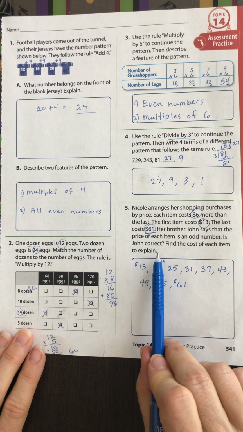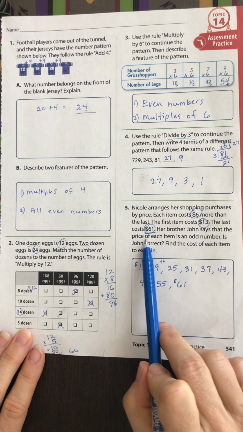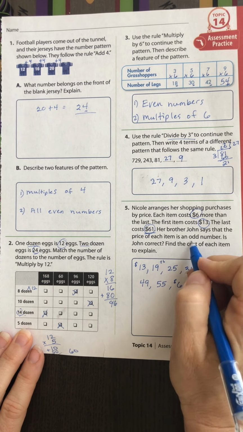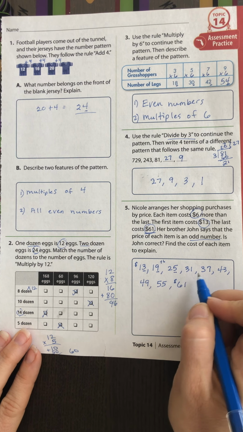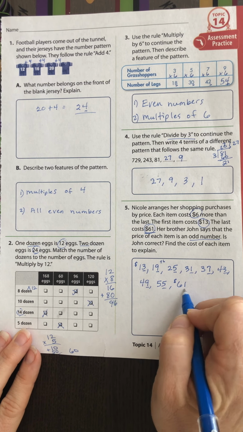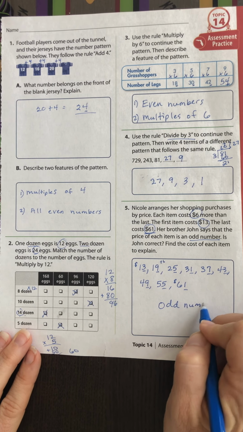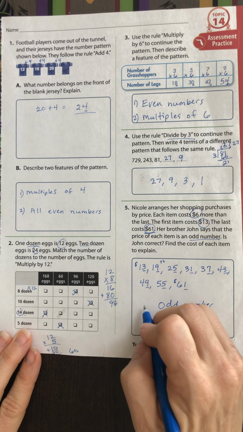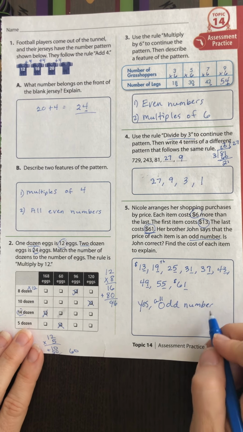So our question asks, find the cost of each item. First of all, her brother John says that the price of each item is an odd number. Let's look at our numbers. They end in 3, 9, 5, 1, 7, 3, 9, 5, and 1, which would make them all odd numbers. So yes, he's correct. All are odd numbers.